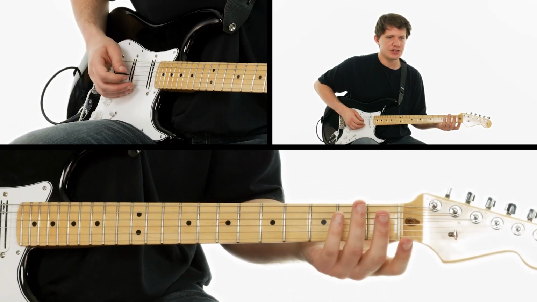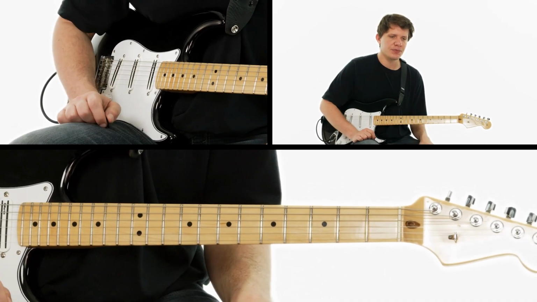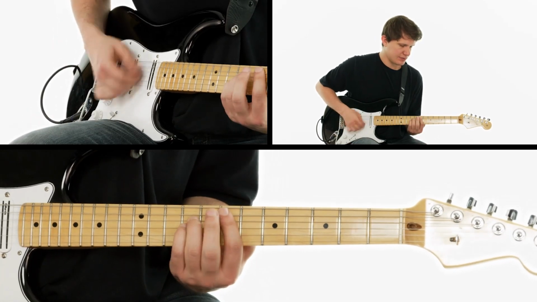Right, and I'm choosing to do these with my pinky. Again, we have the power chord variation. And now we have the chorus.